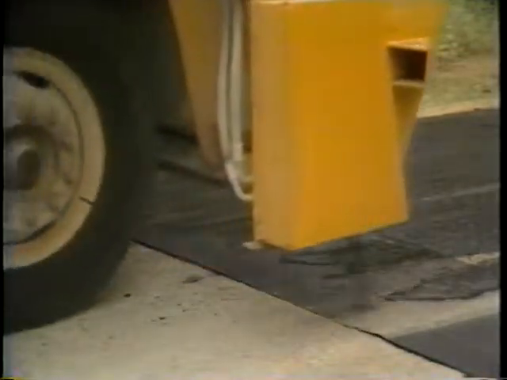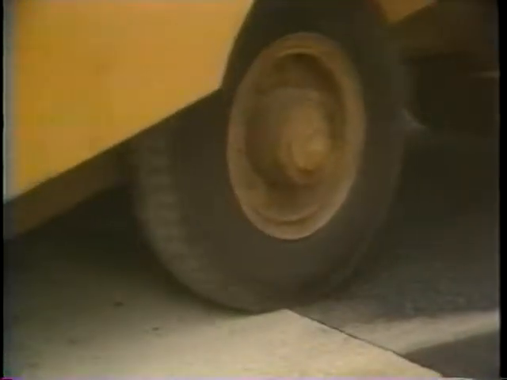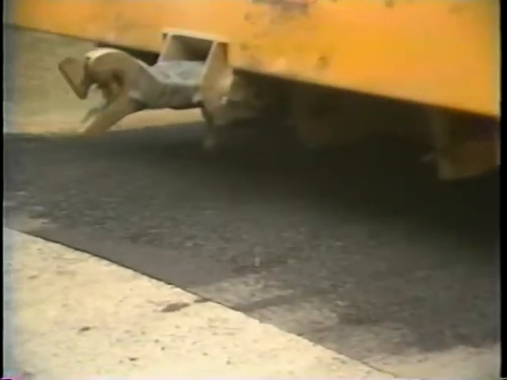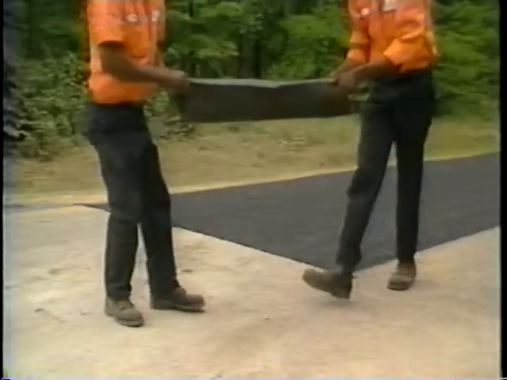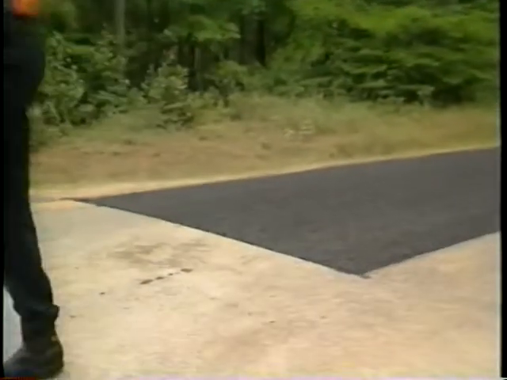The aggregate spreader also begins and ends spreading aggregate on the building paper, just as the asphalt distributor. Once the aggregate is spread, the paper is removed, leaving a straight and neat joint.